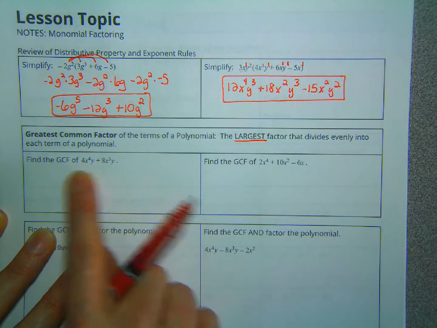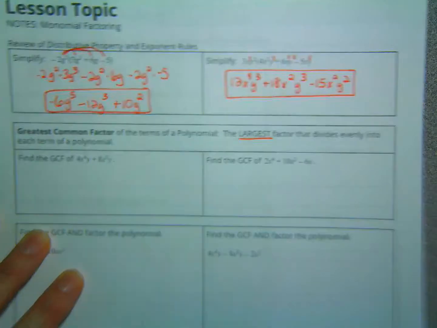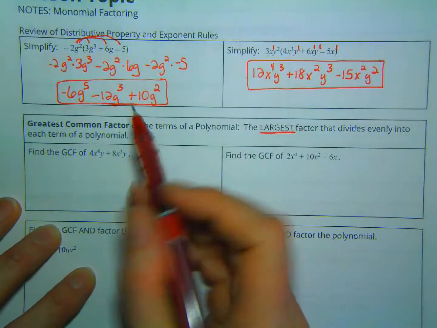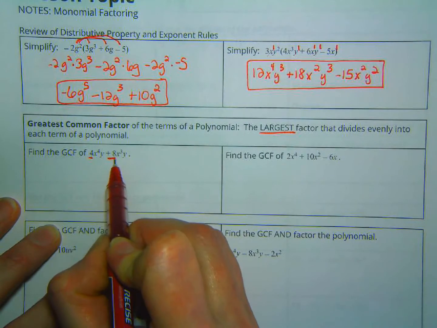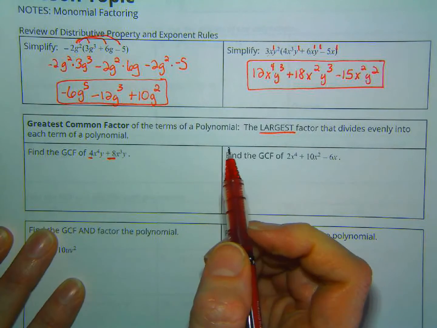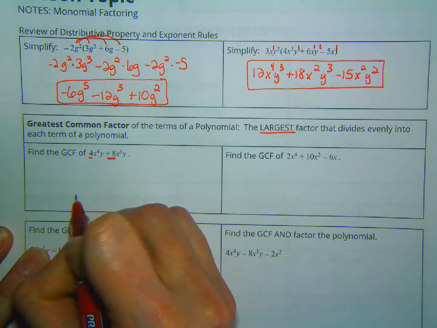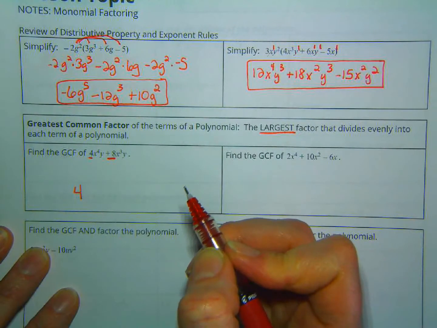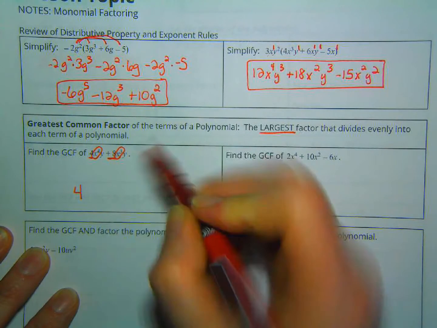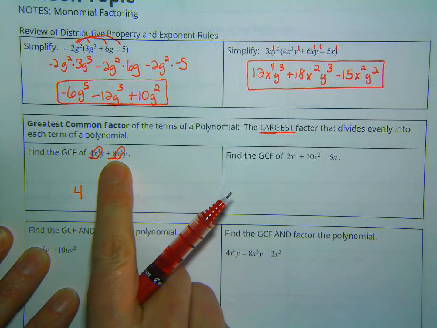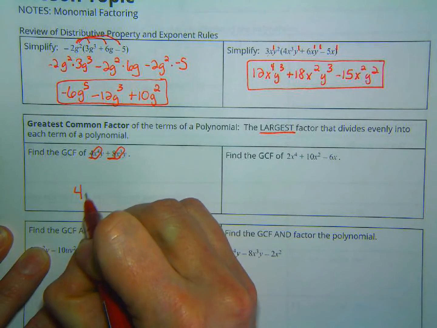So if we want to find the greatest common factor of 4x to the 4th y plus 8x cubed y, we want to first look at the 4 and the 8, plain old coefficients. The largest number that divides into both 4 and 8 is 4. Now we have x to the 4th and x cubed. The largest power of x that divides into both of those would be x cubed.